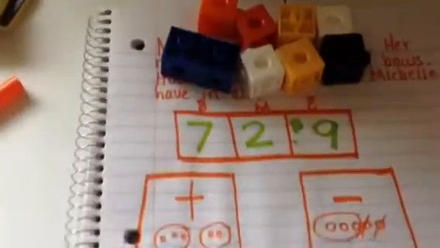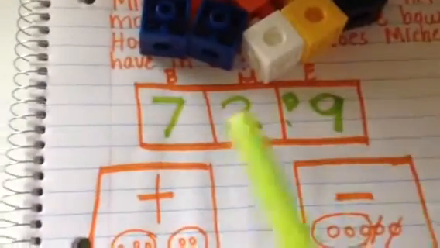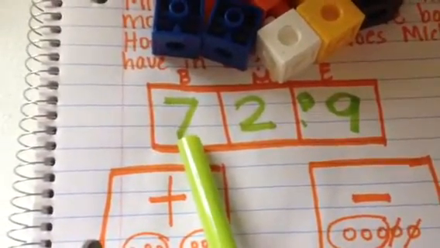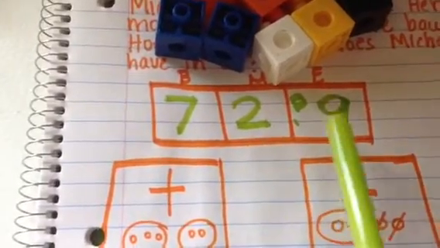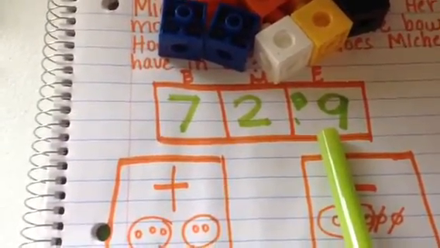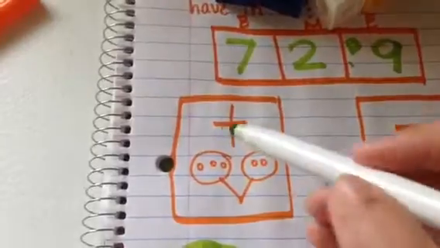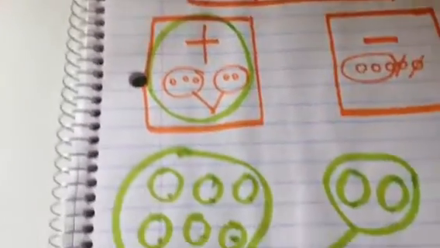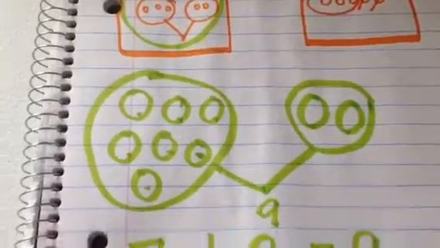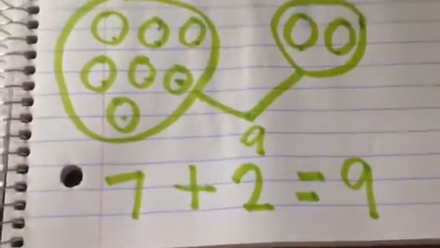Very good. So let's just review real quick. Okay. In the beginning, Michelle had 7 bows. In the middle, her mom gave her 2 more bows. At the end, we counted 9 bows altogether because we decided that joining was the correct action to use. And there's our pictorial model and our number sentence. Okay, very good.